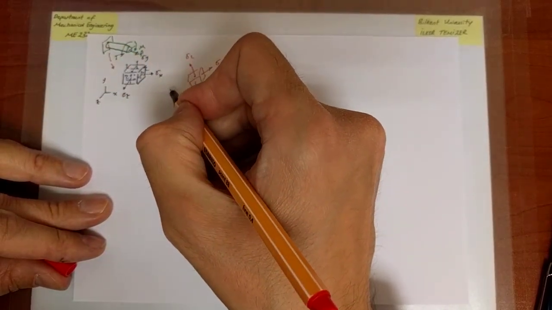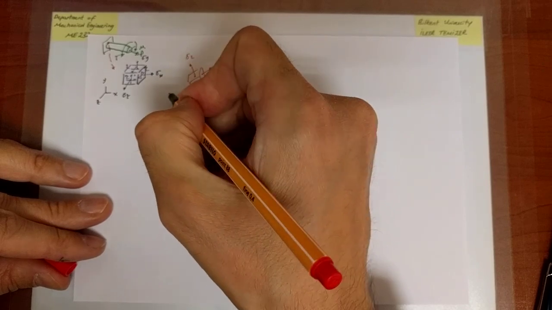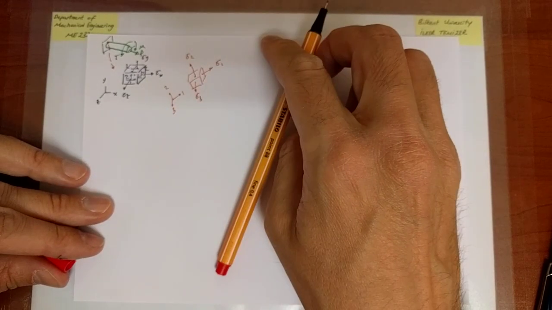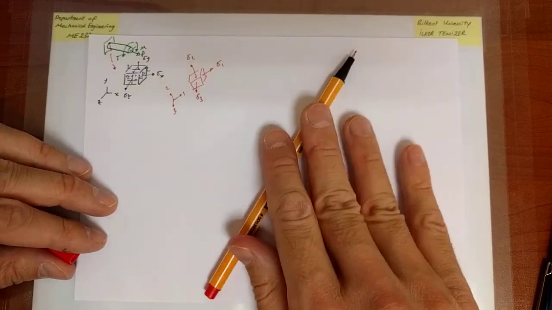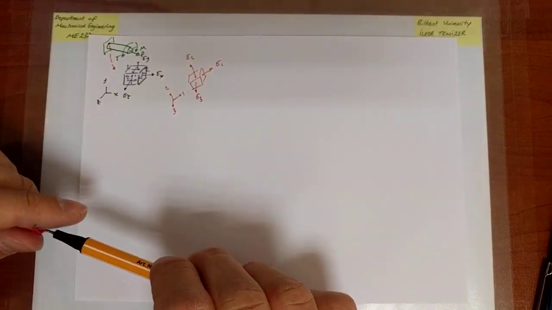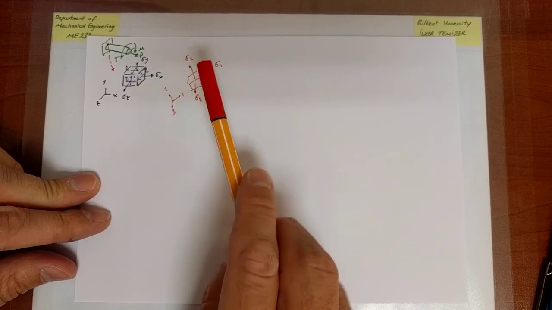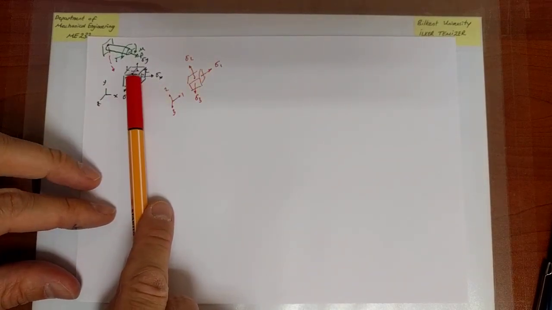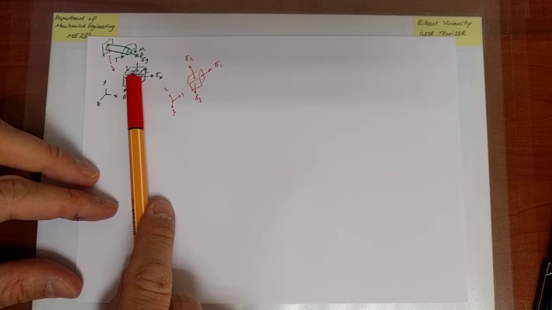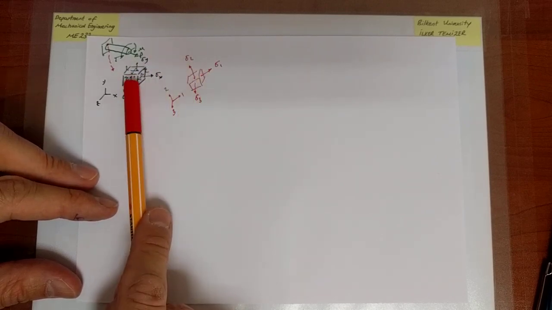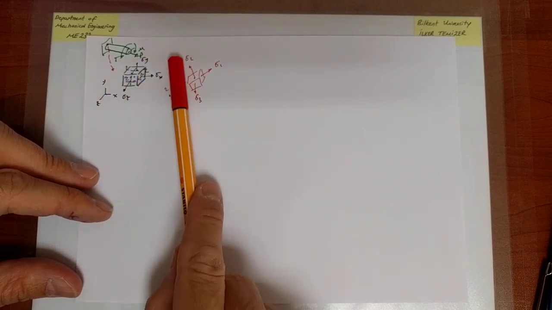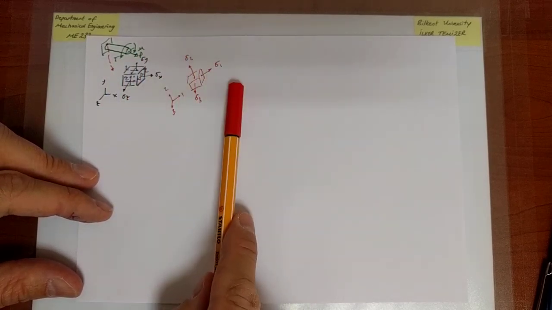So this is the principal direction 1, that's principal direction 2, and that is principal direction 3. So that representation is equivalent to this representation, and therefore I might as well consider the question of whether failure occurs or not in terms of the principal stress picture.